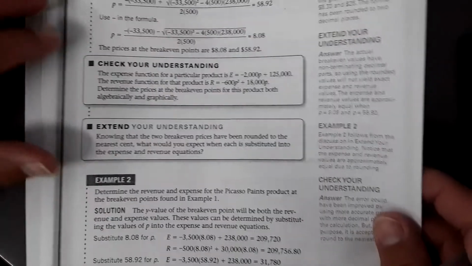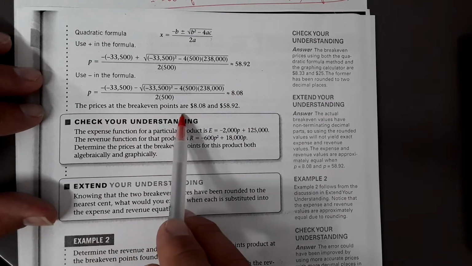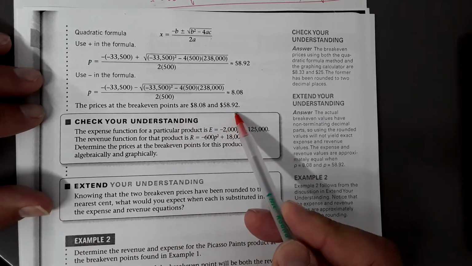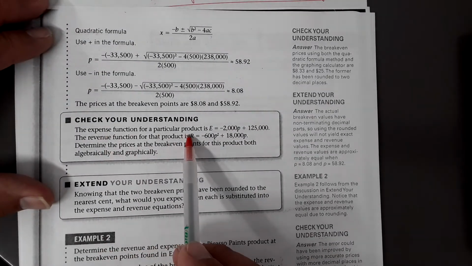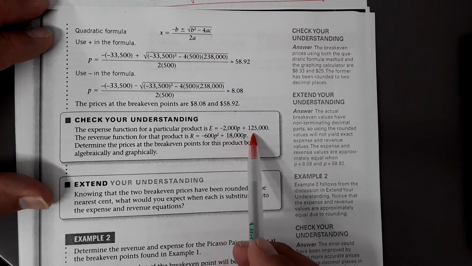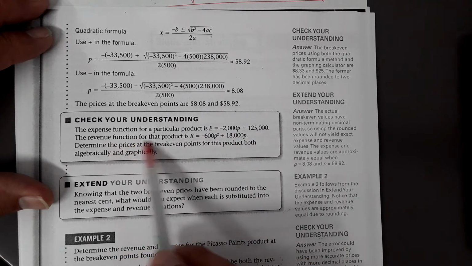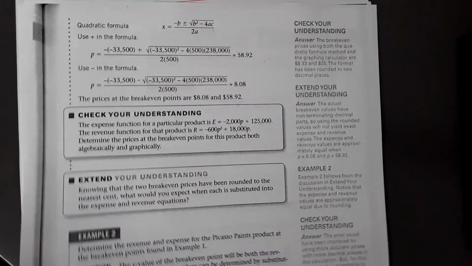Oh, here's their work. So using the quadratic formula, you get these 2. So the prices at the break-evens are $8.08 and $58.92. Okay? So the expense function for this product is this. E equals negative 2,000P plus 125,000. And the revenue is this. Determine the prices at the break-even points for this product algebraically.